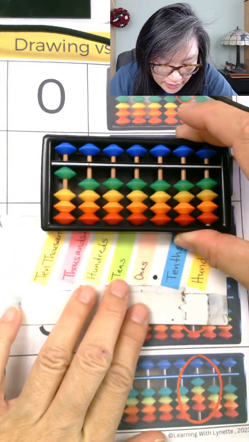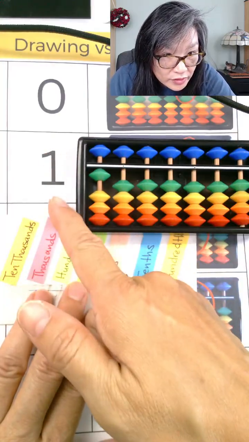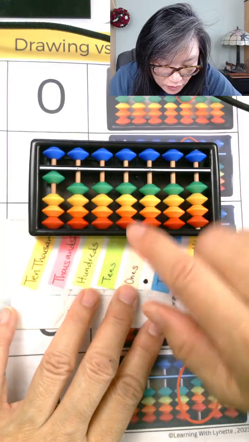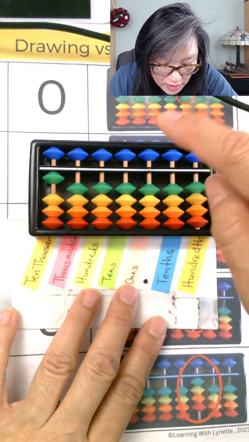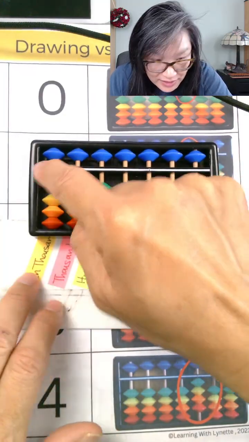So when I look at it, notice if I do this side, I don't have any more room for the hundreds. So what's going to happen is I'm going to move it over here so I can use this. I have my ones, my tens, my hundreds, my thousands, my 10,000s.